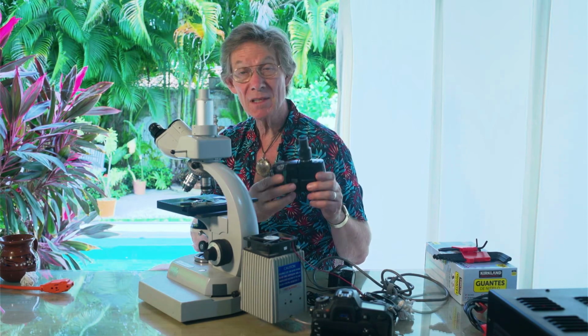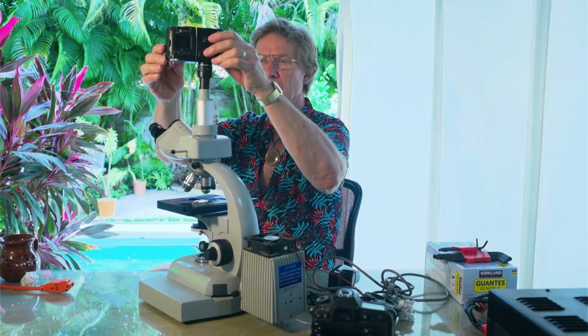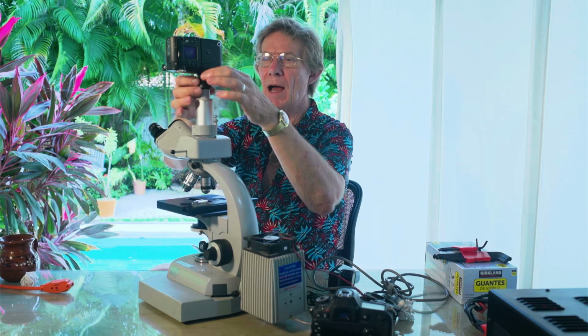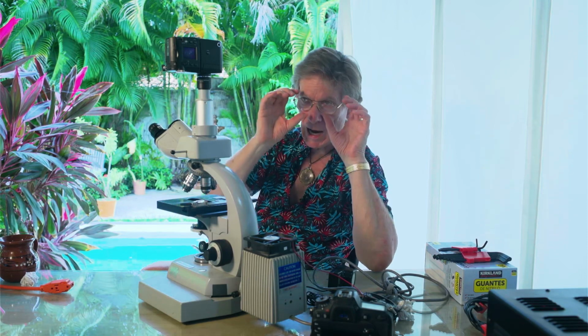Now, this is an older Nikon camera that I've used for many, many years, that I still use at times, and it fits on here, just like that. So it has its own eyepiece, and that is the piece, not unlike the pieces here, these lenses for our eyes. It's a separate eyepiece for the eye of the camera.